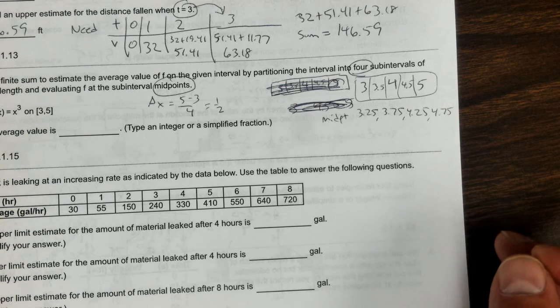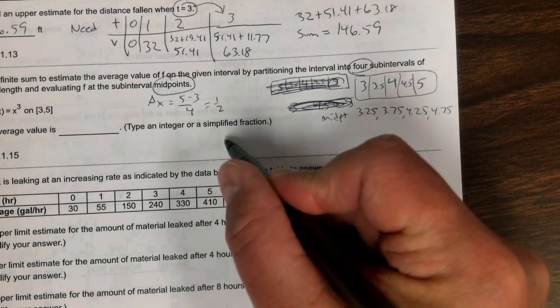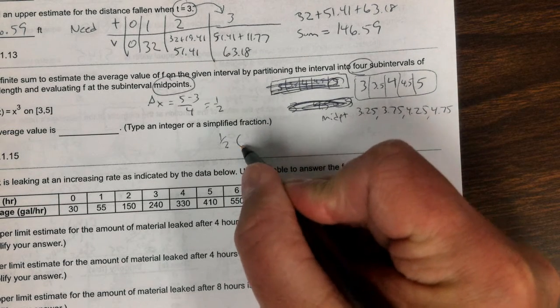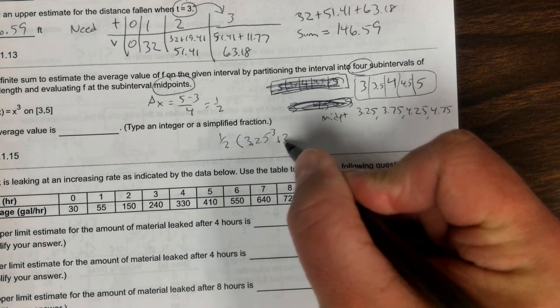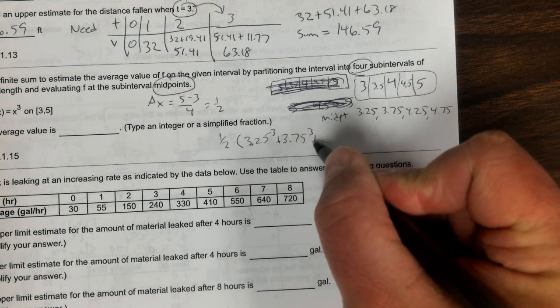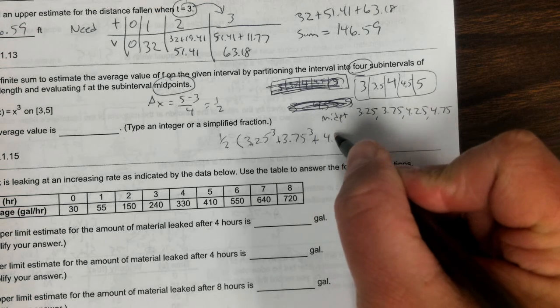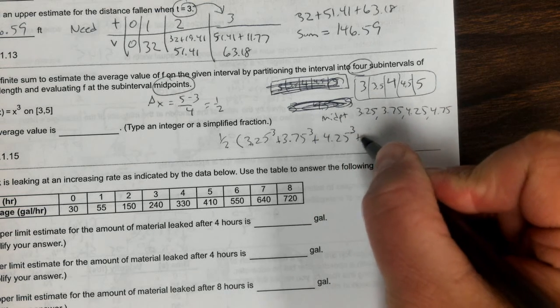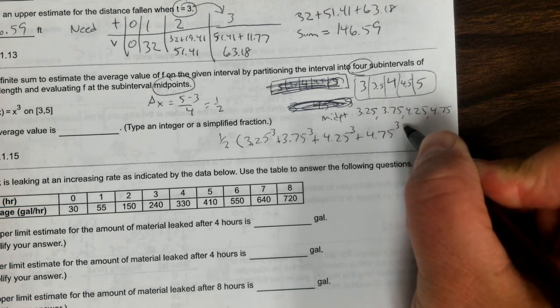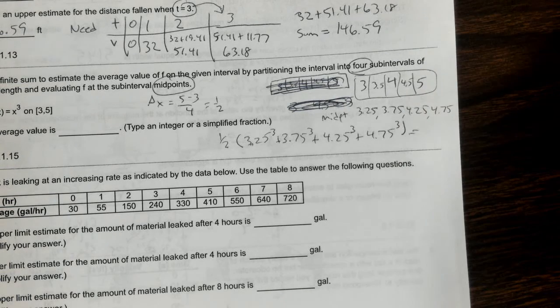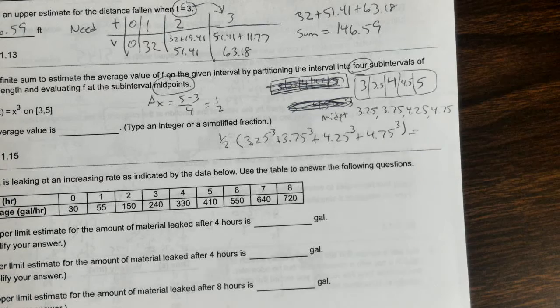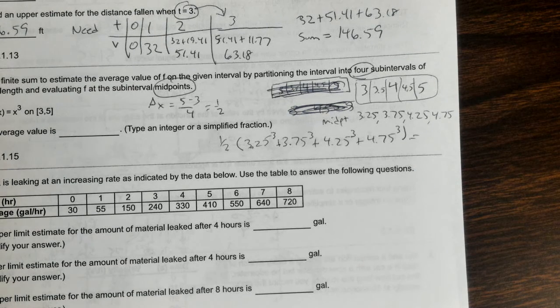Okay, so now on this one, we're going to take our half and multiply it by 3.25 cubed plus 3.75 cubed, and so on, 4.25 cubed and 4.75 cubed. So when you do this, let's see, 2.